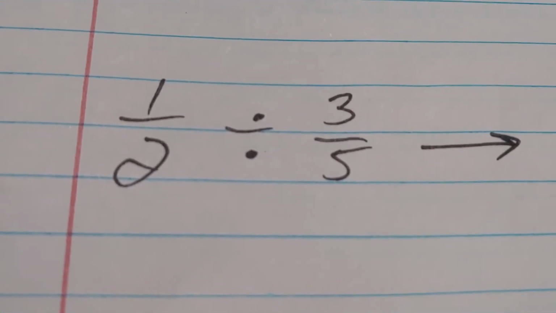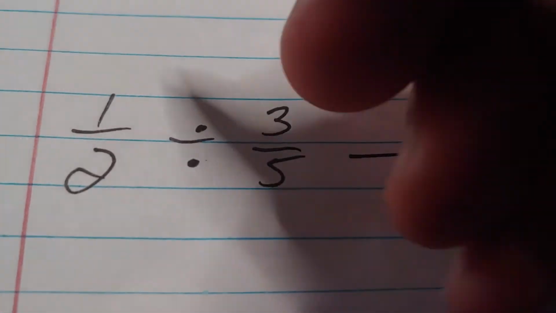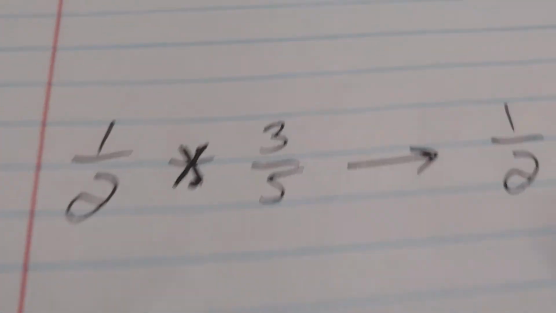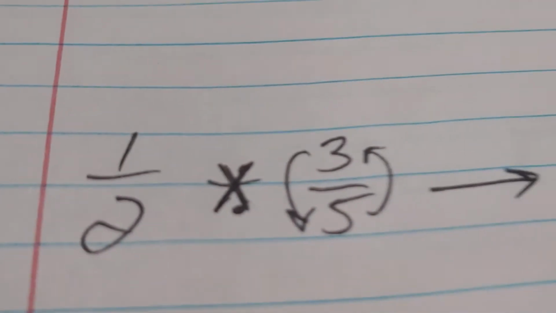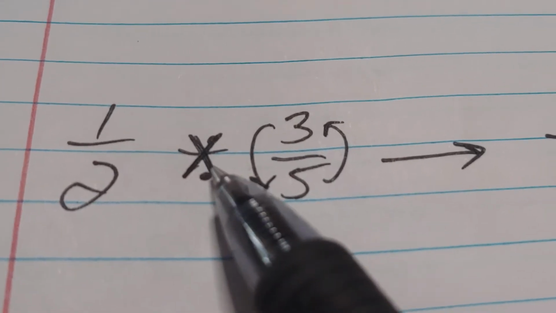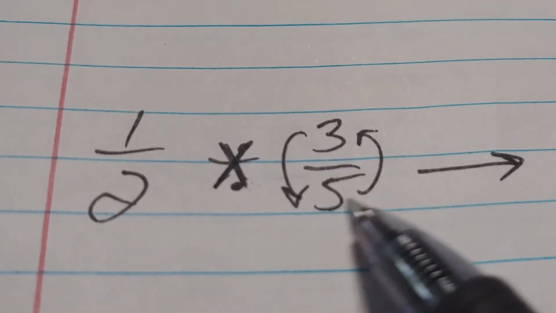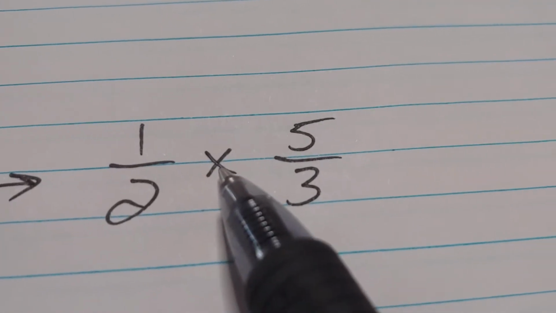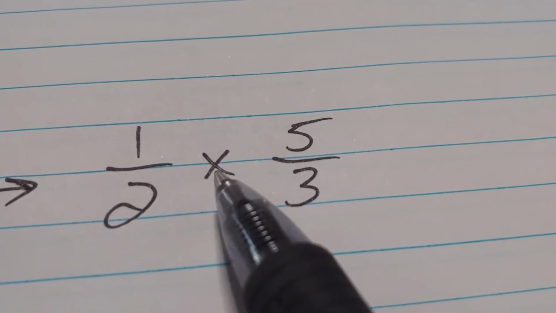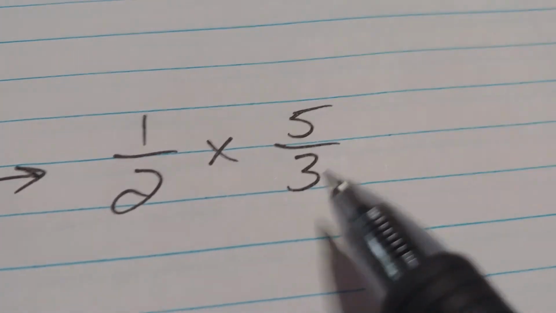Okay, the way to solve it, you should have been taught that you can turn this into a multiplication if you flip these numbers over and do the reciprocal. So this division becomes multiplication. If you flip this one, you put the 5 on top, 3 on the bottom, and this is what you get. See, I turned the division into a multiplication, and 3 over 5 became 5 over 3. And then you solve this, and bada bing, bada boom, you're done.